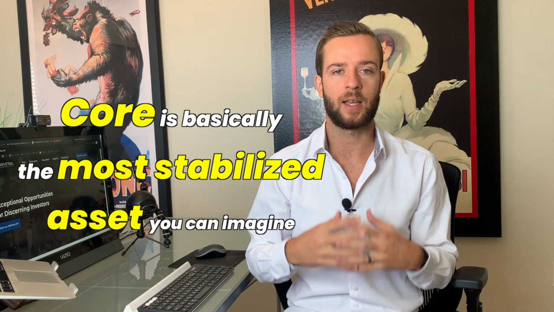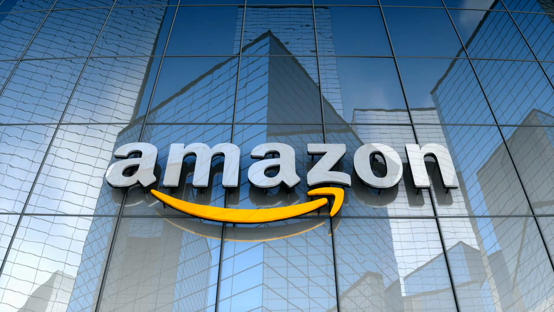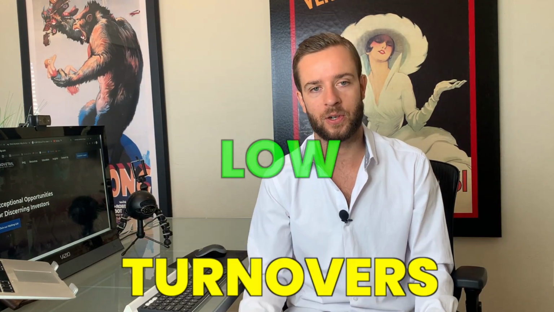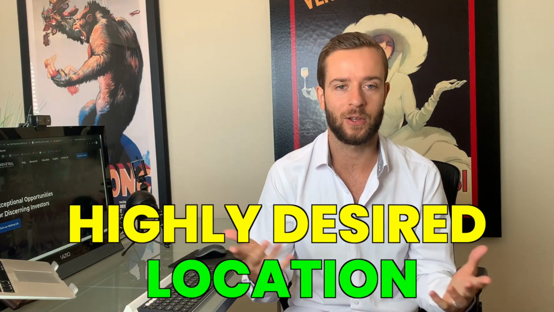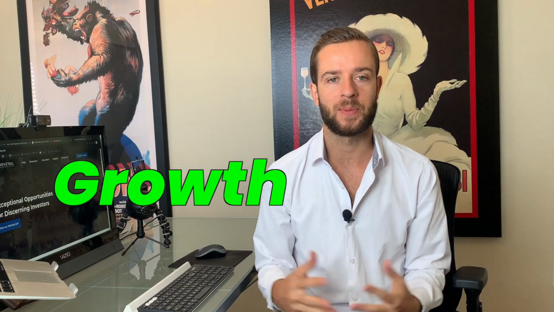Starting with core. Core is basically the most stabilized asset you can imagine. So think of a prime industrial site leased to Amazon. This would be a stable tenant, the most creditworthy tenant we could think of, in a long-term lease, with low turnover, a highly desired location, newer buildings, etc.